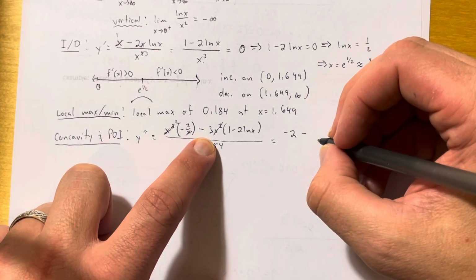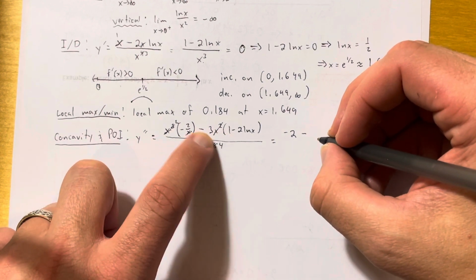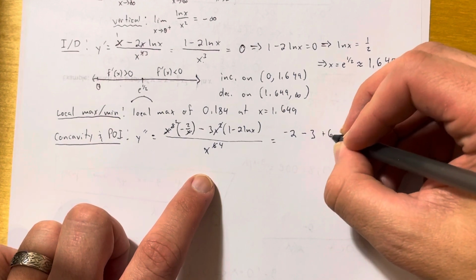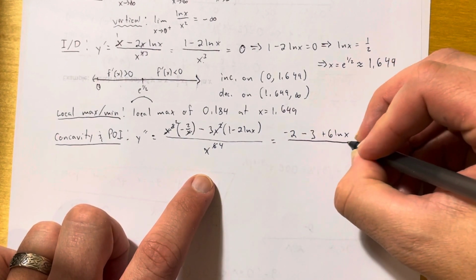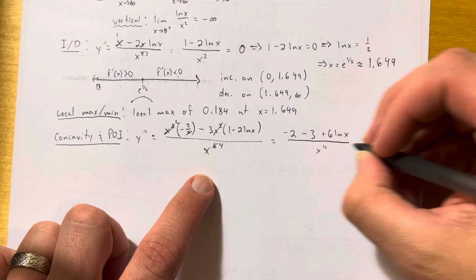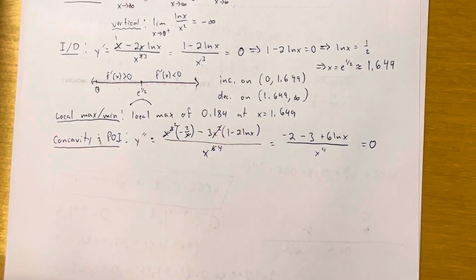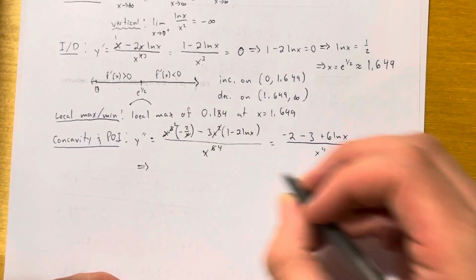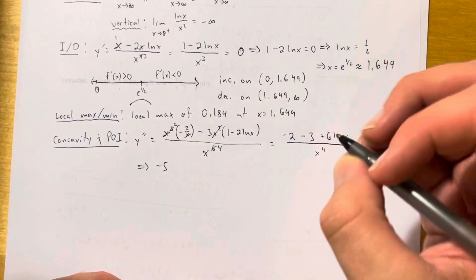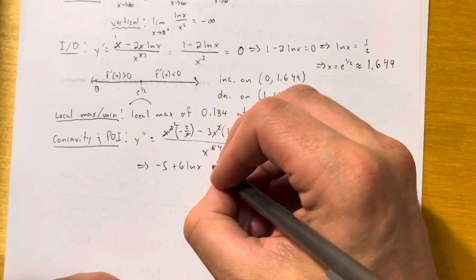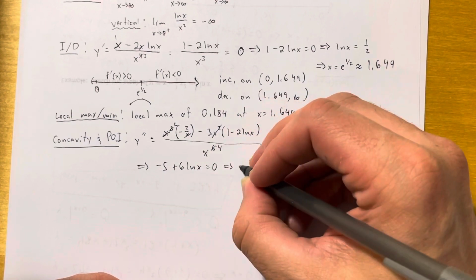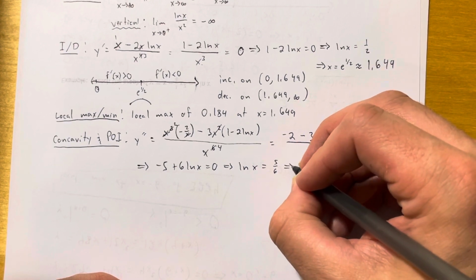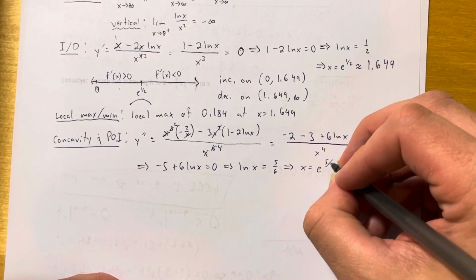minus 3, which I'll go ahead and distribute in here. That becomes negative 3 times 1, which is just minus 3. Negative 3 times negative 2 natural log of x would be plus 6 natural log of x over x to the 4th. If we set that equal to 0, that just simply means my numerator would have to equal 0. So simplifying this a little bit more, this becomes negative 5 plus 6 natural log of x equals 0, which means that the natural log of x here is equal to 5/6, or x is equal to e to the 5/6 power.